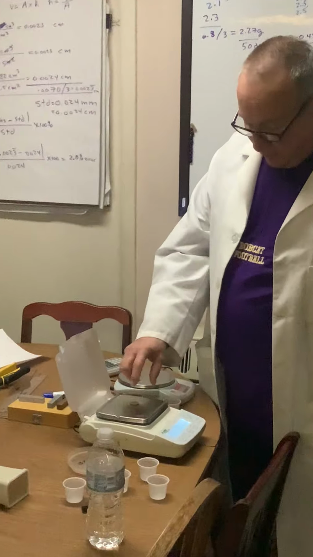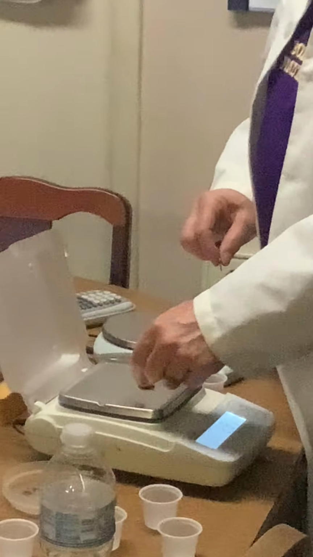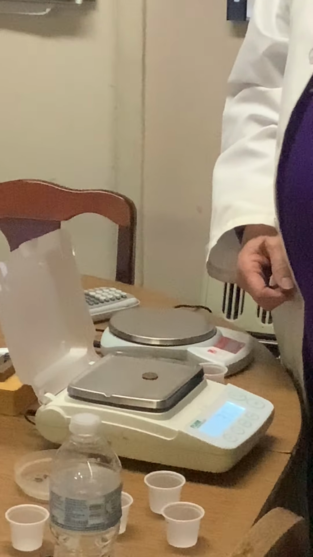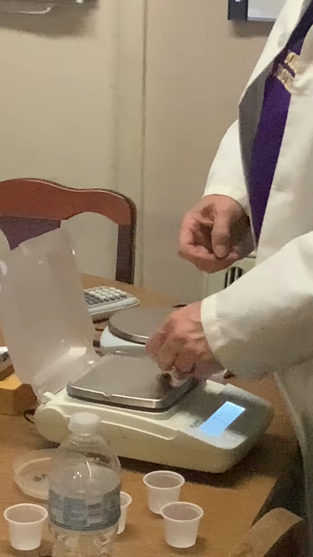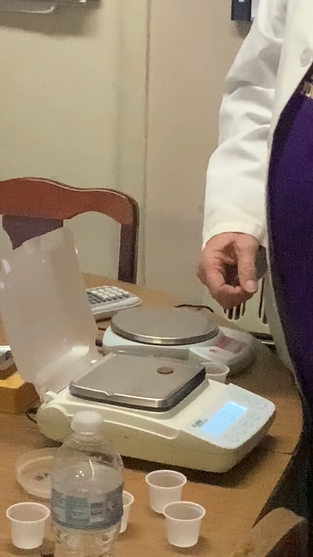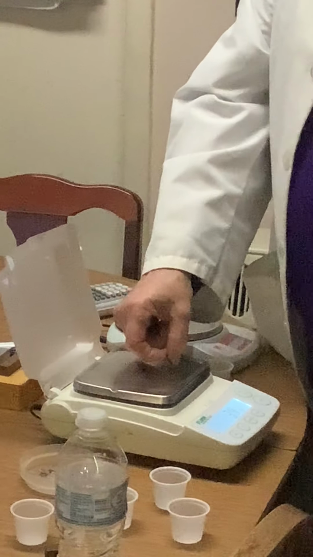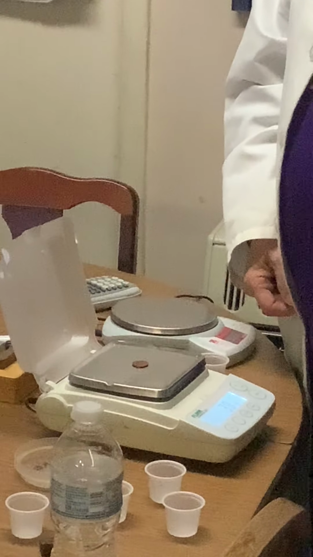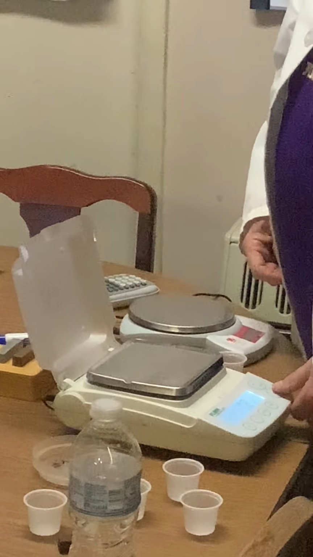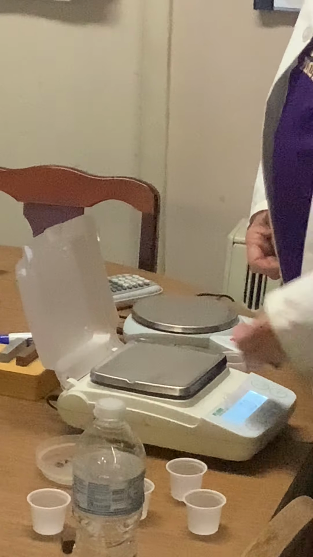And this one weighs 3.1. This penny weighs 3.1. This one weighs 3.0. That's very unusual. 3.0. Let me re-zero, make sure I'm getting everything right.